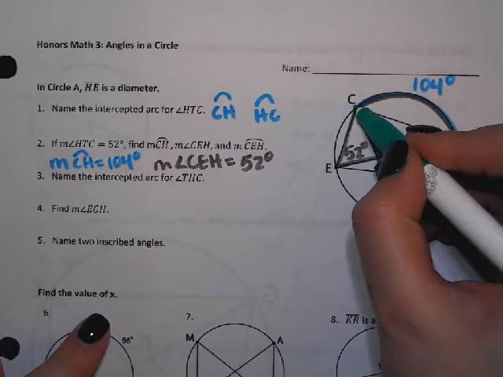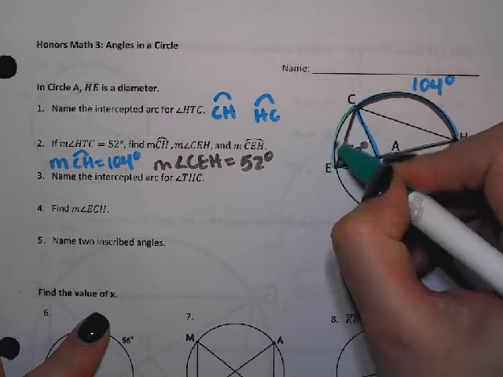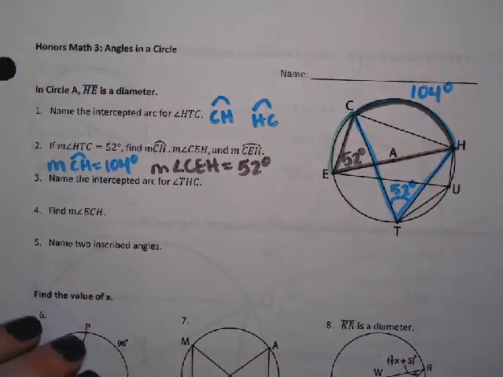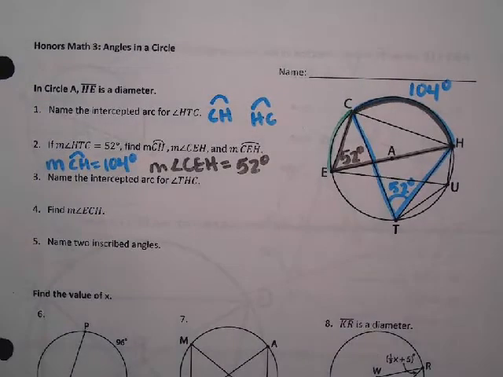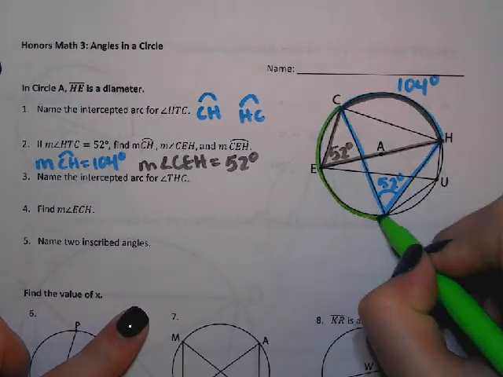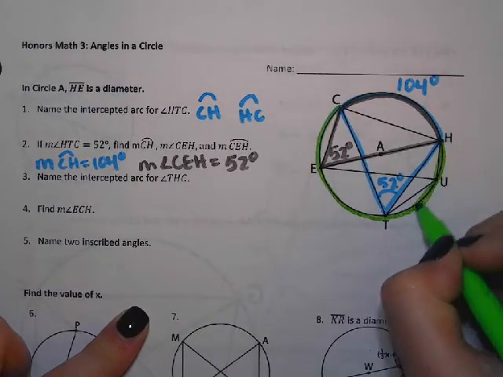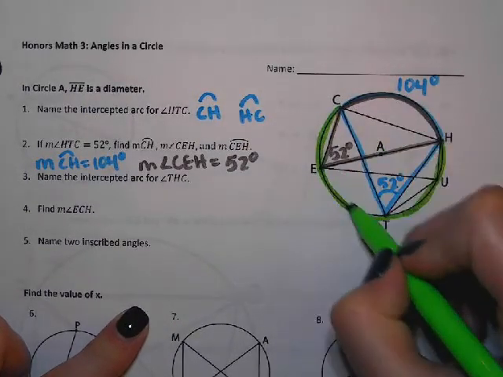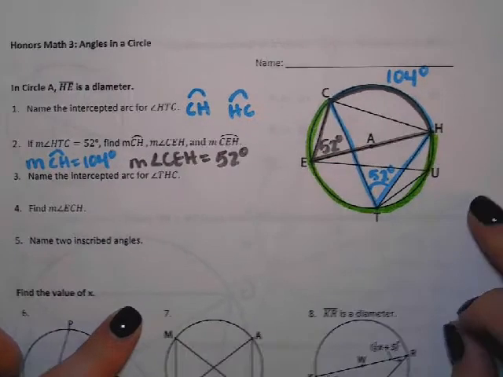CEH. So I'm starting with C, then I'm going to E. Starting with C, I'm going to E, and then I'm going to H. And what do you guys notice about CEH? Yeah, it's like the other part of the circle.